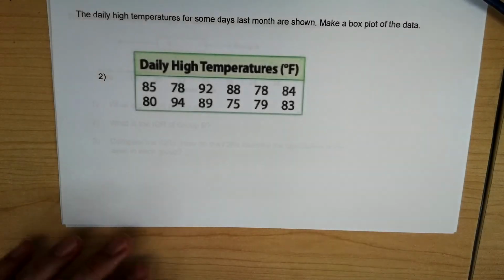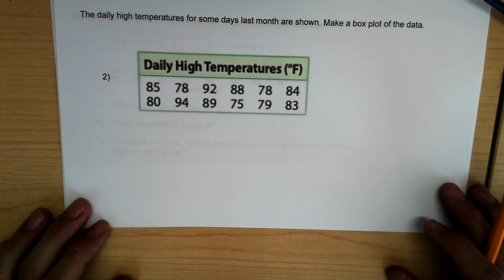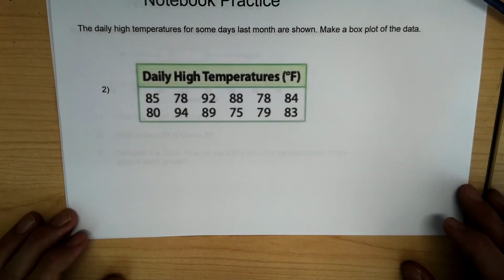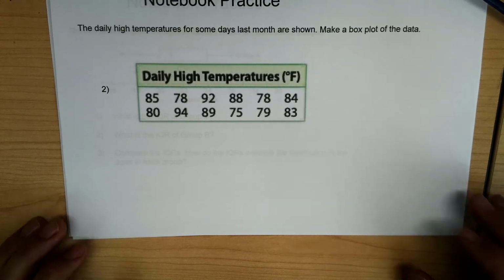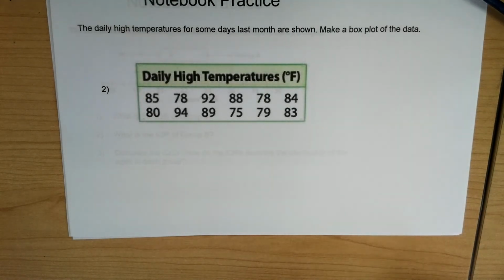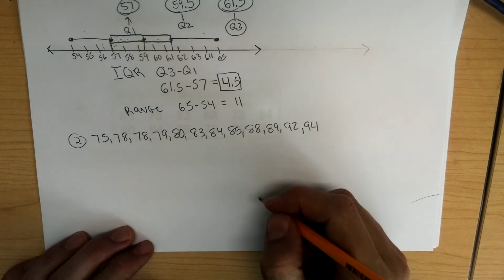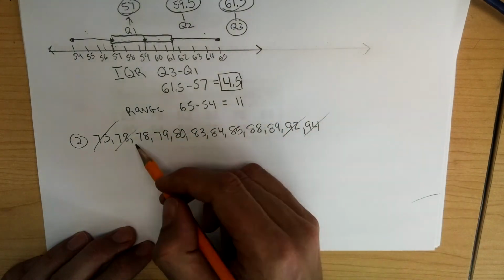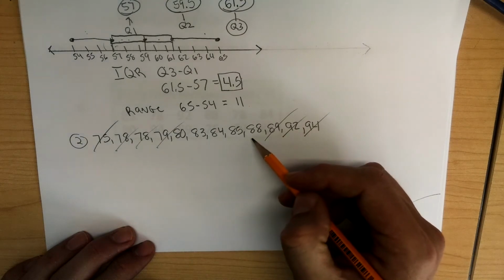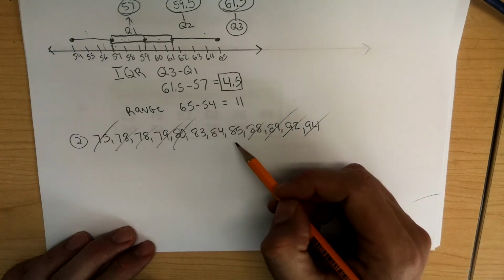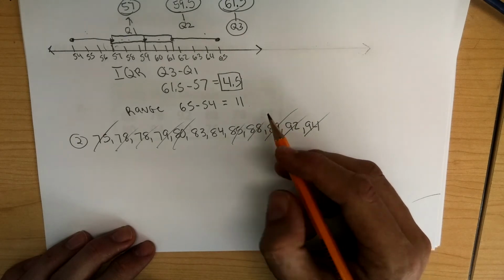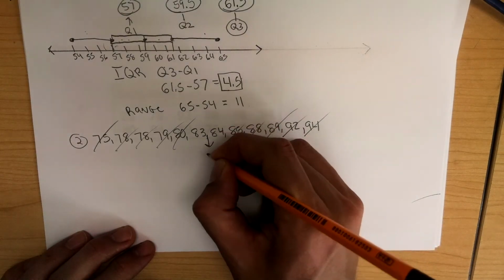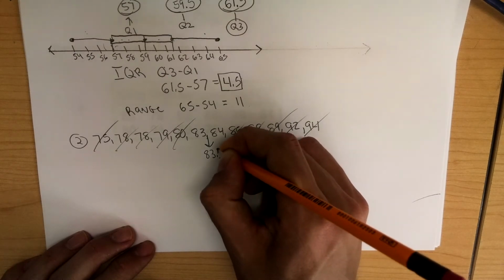Now we're looking at the daily high temperatures for the last month. This is in Fahrenheit. Make a box plot for the data. So let's pause the video and put these numbers in order from least. I'm going to go ahead and find out the overall median for my data set here. I'm going to mark off an even amount each time. That's 4 and 4, 5 and 5, and I'm left with 83 and 84. So in between 83 and 84 is 83.5.